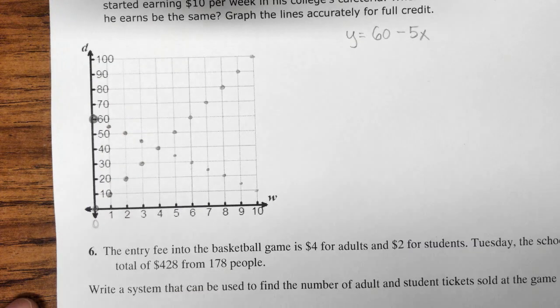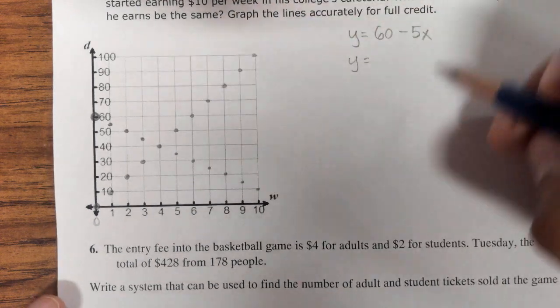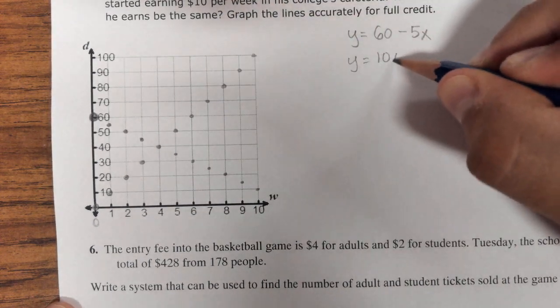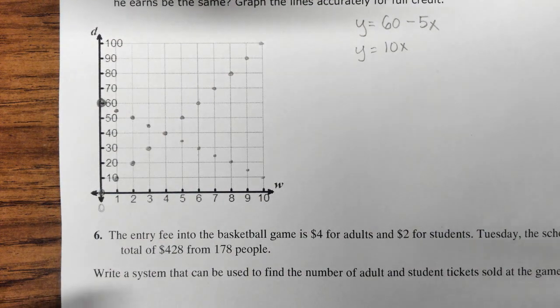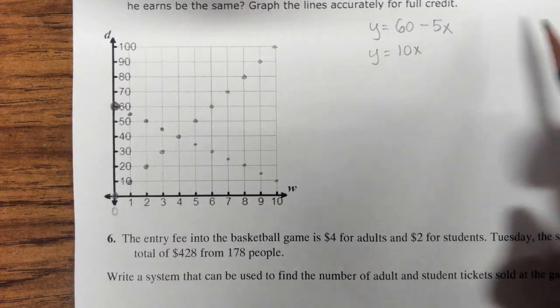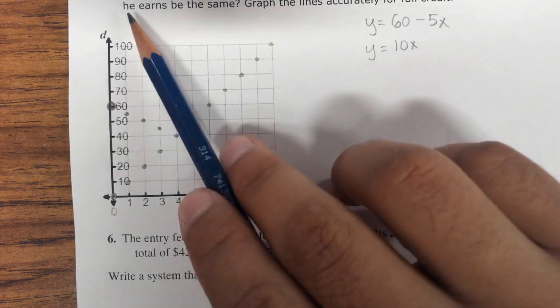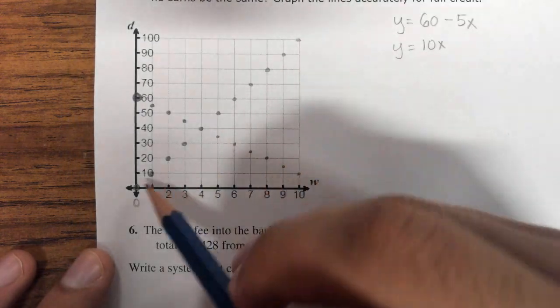Okay, so those are going to be his 2 lines. My equation for this other one, pretty simple. He has no y-intercept. It's just simply $10 per week. Okay, so I've shown you guys both ways to do it. You can do it through graphing. And obviously we're looking at when will the money he owes and the money he earns be the same. We're looking for the point where they intersect.